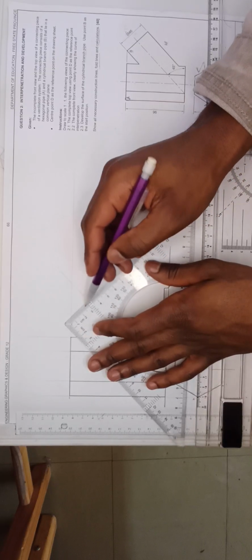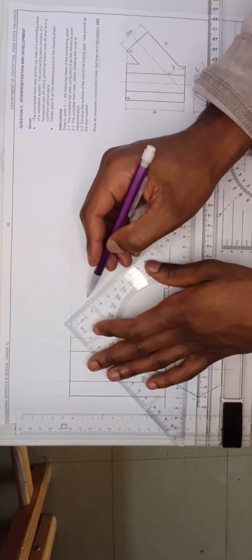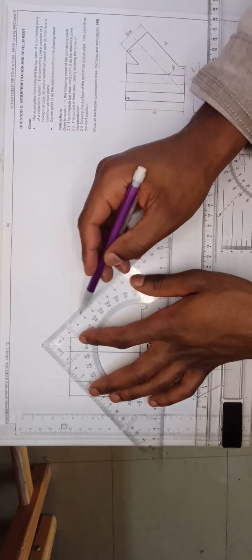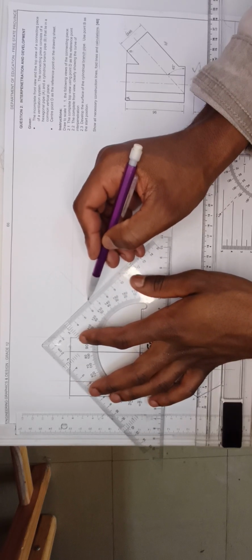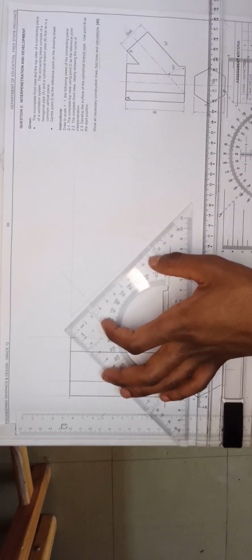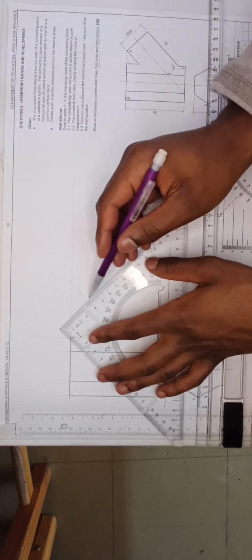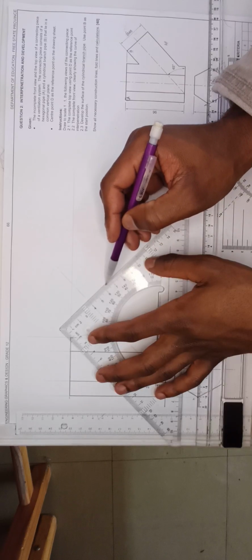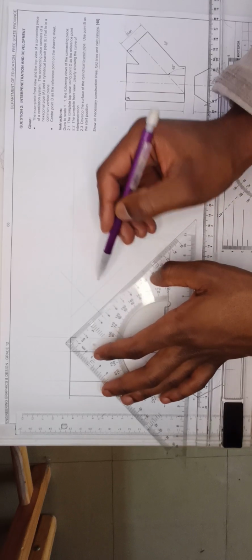This is 0, 1, 2. Okay, let's start here at 4. This is 0, 1, 2, 21, 22, 23. Okay, and then this side must also be 23. Starting at 4, 0, 1, 2, 25, 24, 23 is here. Okay.